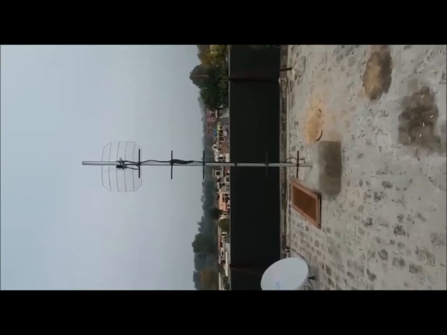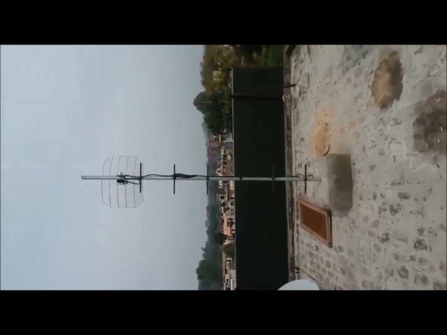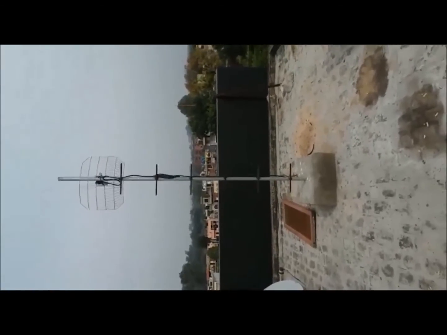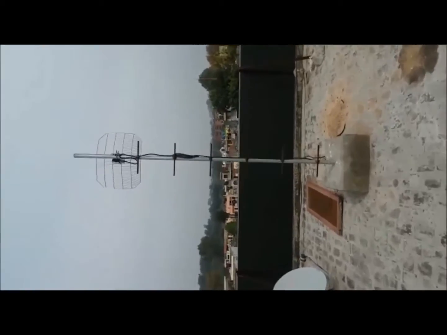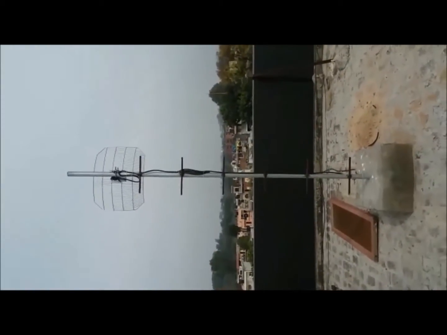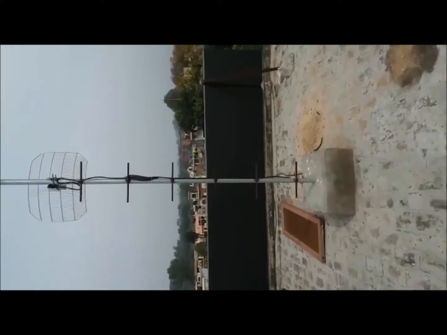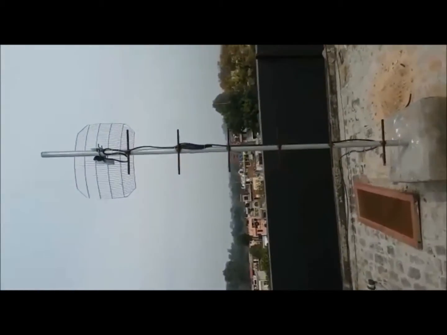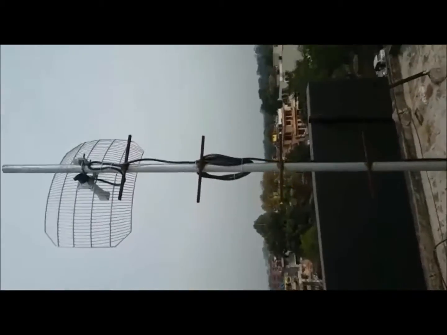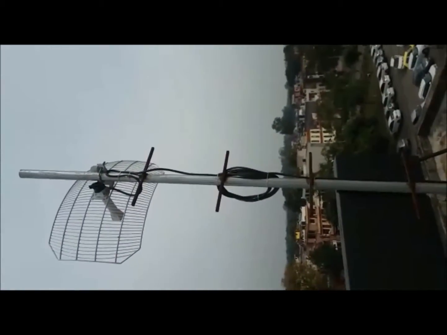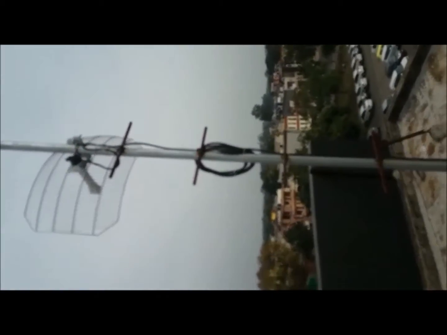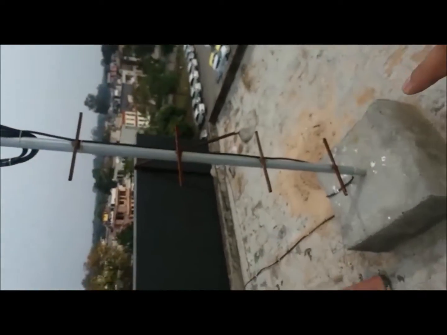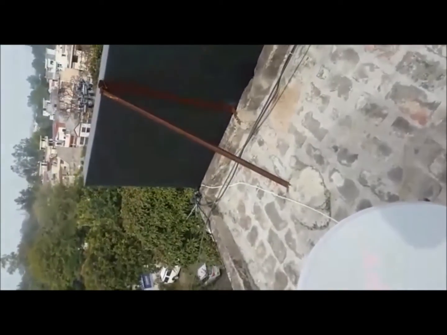In the second phase of the UBR audit, we are at the customer end. Here you can see that the pole is properly installed with proper fabrication of base, and UBR is properly installed at the pole, right, with proper looping of the cable, and cable laying is properly done at the customer end.